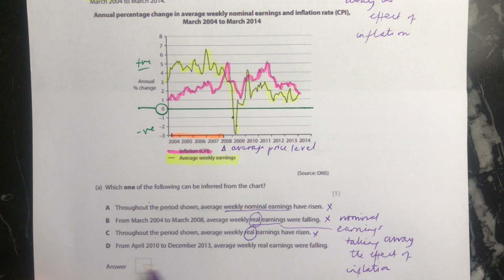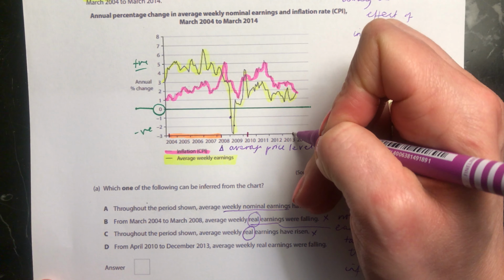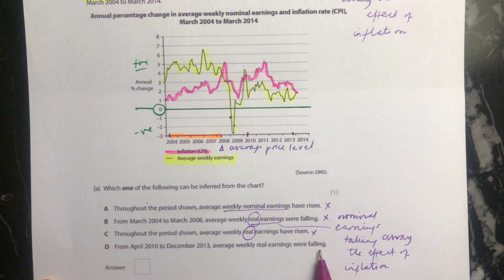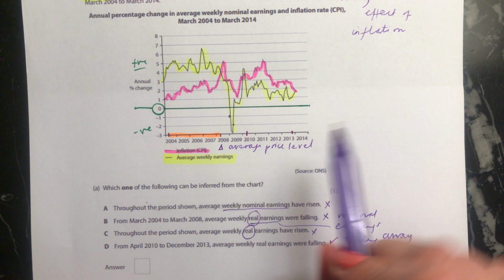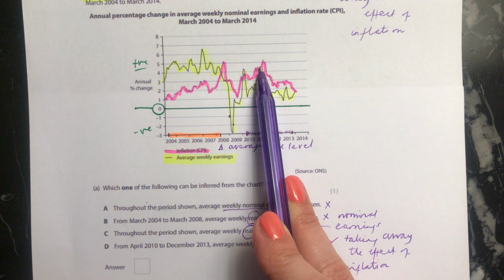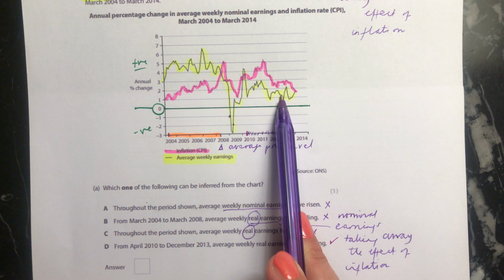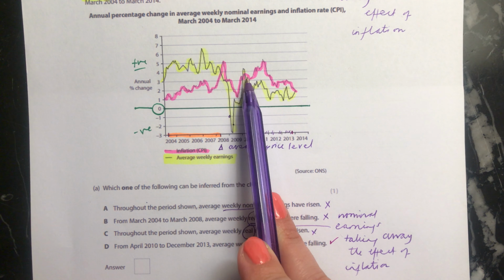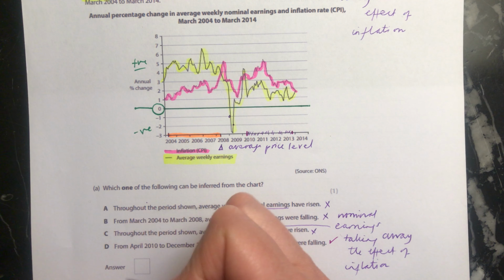So let's hope the last one is right. From April 2010, so I'll do this in another colour, that's about here, to December 2013, so that's about here, average weekly real earnings were falling. Yes, this is right. This tallies with what we were just saying before, because for this period of time, I'll just shade it in, you can see that the inflation rate was a higher percentage than the change in the earnings. So yes, earnings were going up, but they weren't going up as much as the price level was going up, and therefore weekly real earnings were falling. So that is the right answer, D.